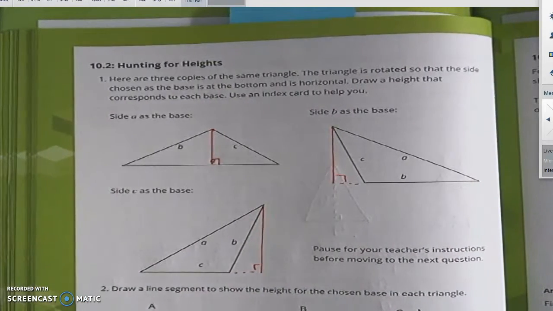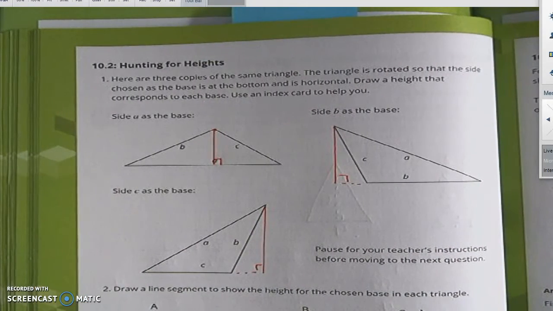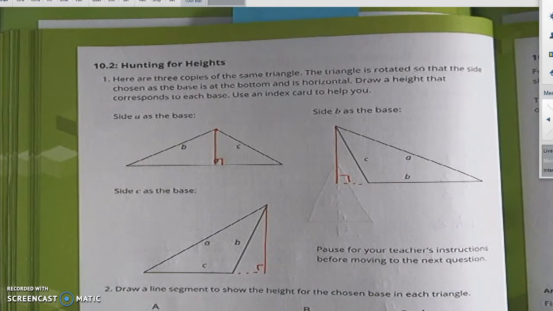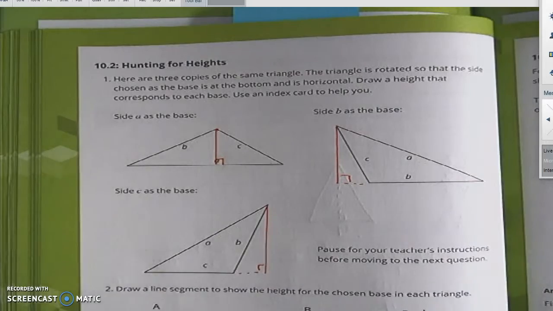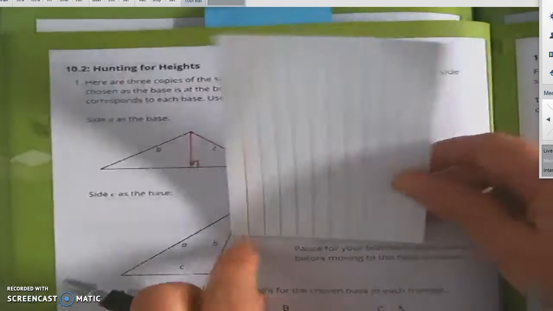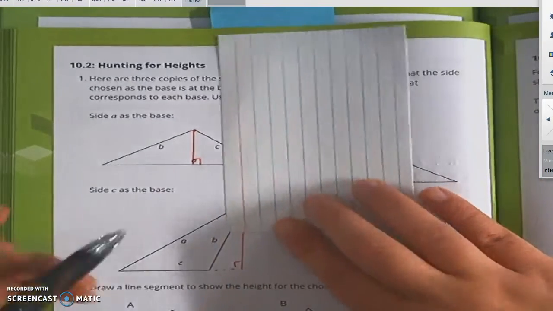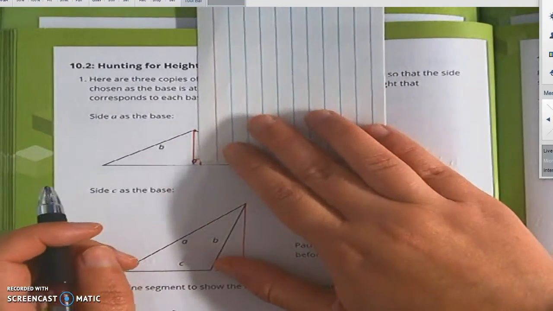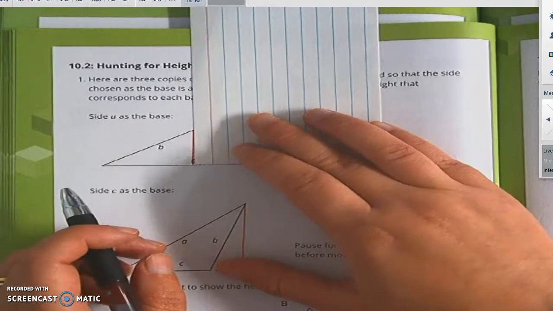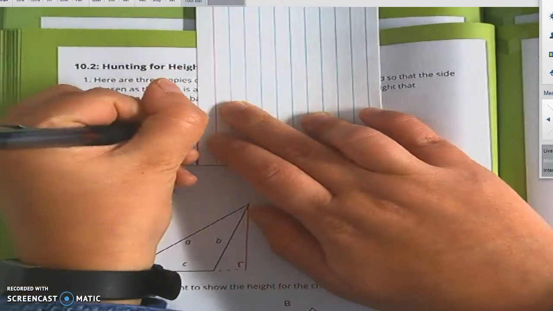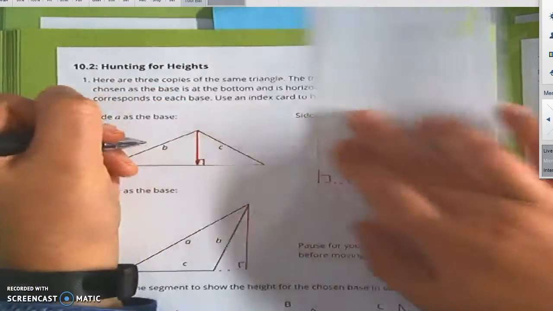Okay, then in your book it tells you to pause for your teacher's instructions before moving to the next question. So the reason why an index card helps us is because an index card has a 90-degree angle. This corner right here is a 90-degree angle. So to draw that, we can just line it up on our base right here, and then just trace along that line.